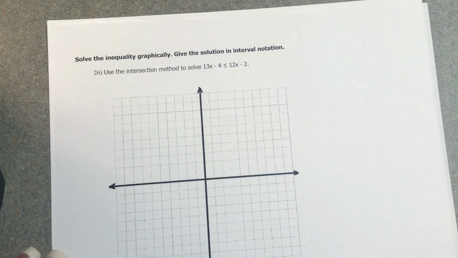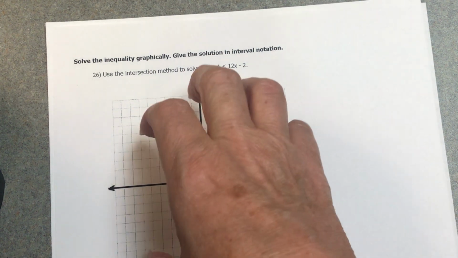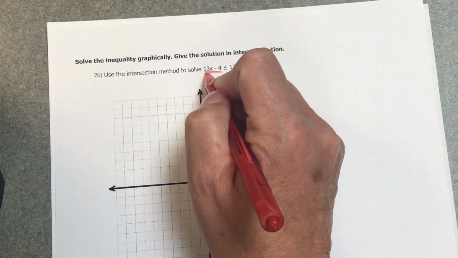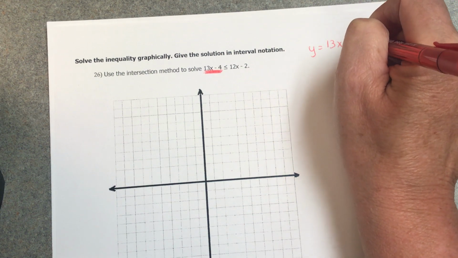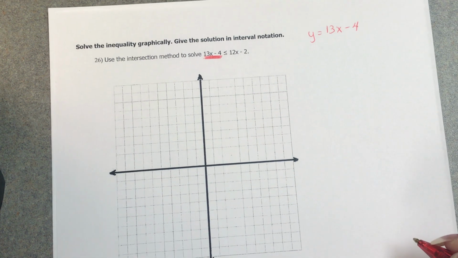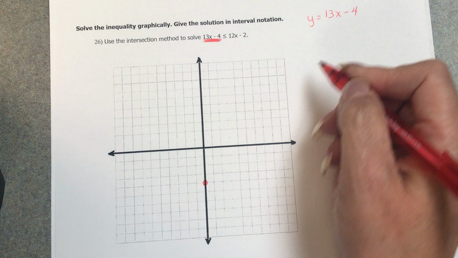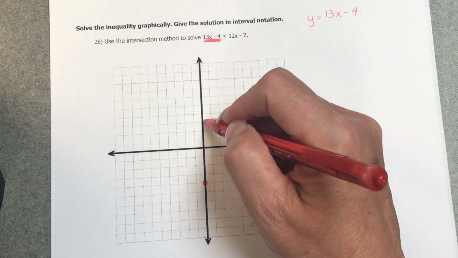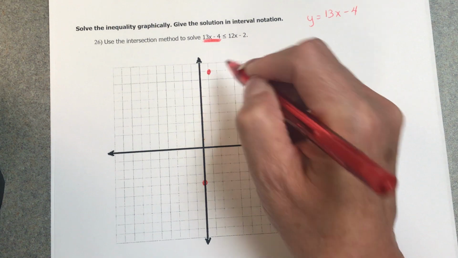Got it. It says use the intersection method to solve this equation. Now you normally do this on your calculator, but this one I want on the paper. So the left side of the equation, I'm going to call that line 1. So y is equal to 13x minus 4. You're going to cross the y-axis at negative 4. And then you have a slope of 13. So I'm going to rise up 1, 2, 3, 4, 5, 6, 7, 8, 9, 10, 11, 12, 13 and run over 1.